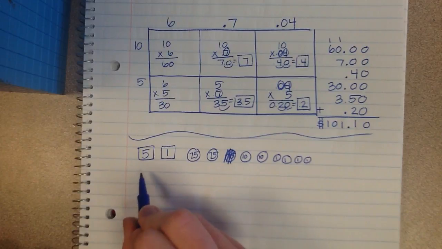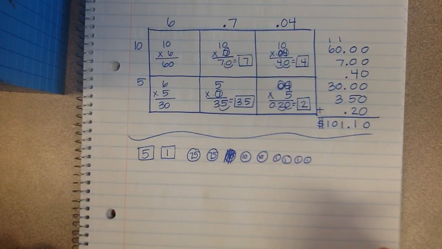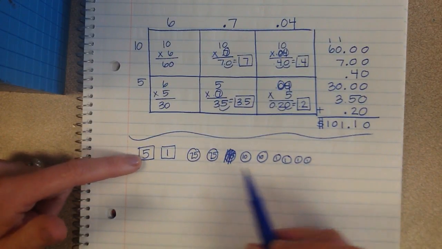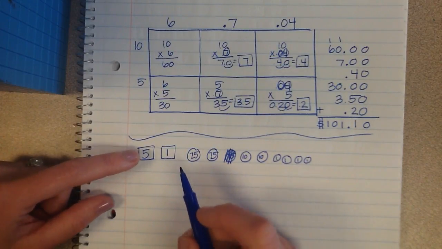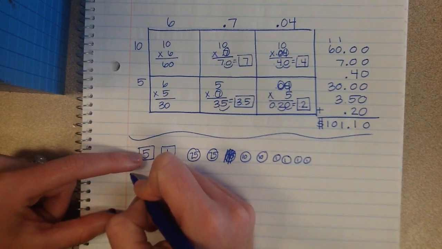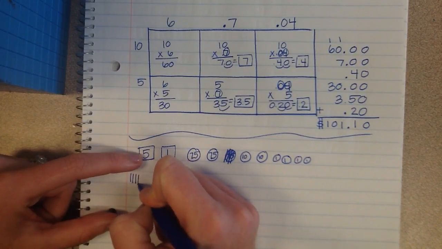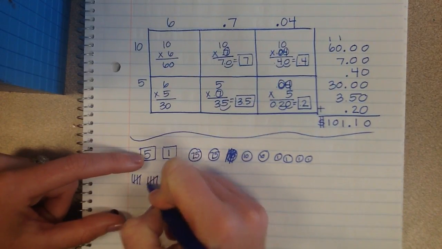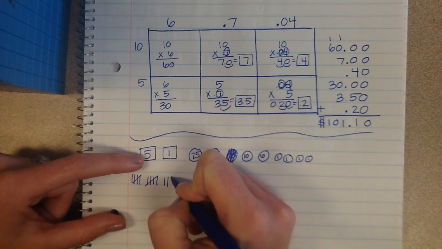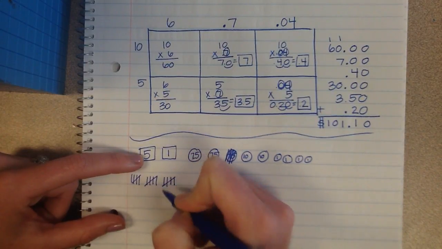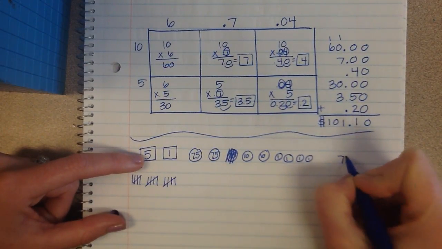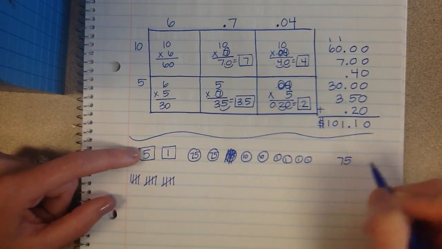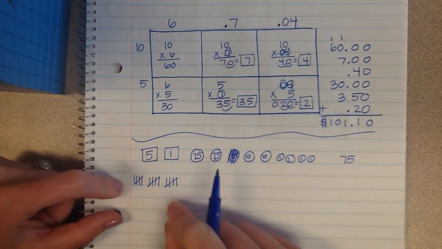So I could do this out 15 times. That would take a really long time. One thing you could do is make tallies. You could say 5, 5, 10, 15, 20, 25, 30, 35, 40, 45, 50, 55, 60, 65, 70, 75. Okay, so I know I have $75 in just $5 bills. So what I did is I counted 5 15 times.